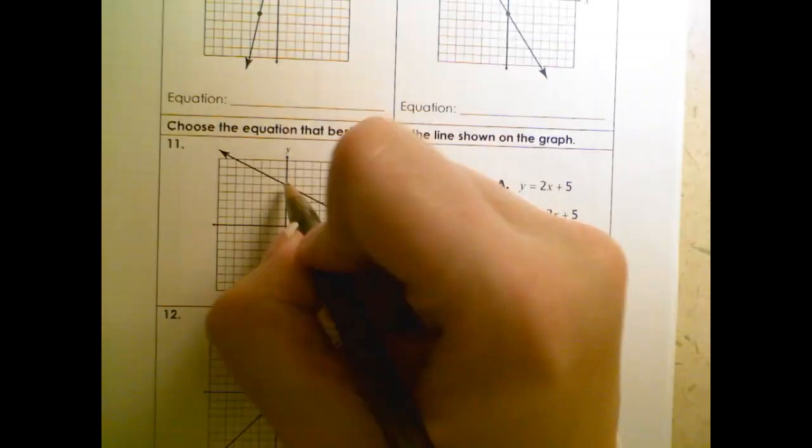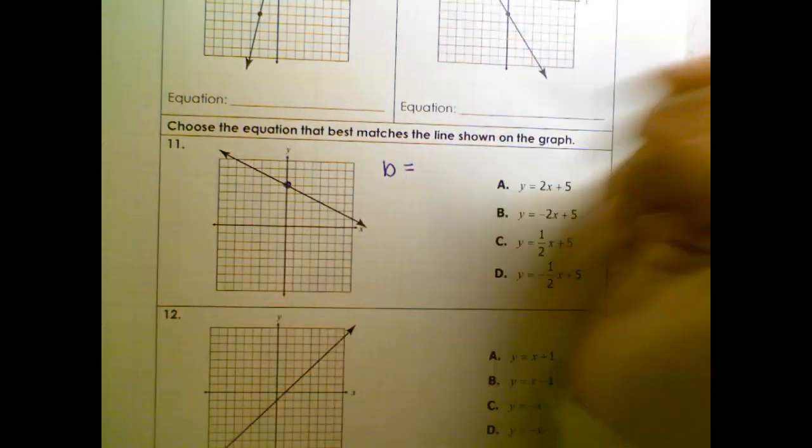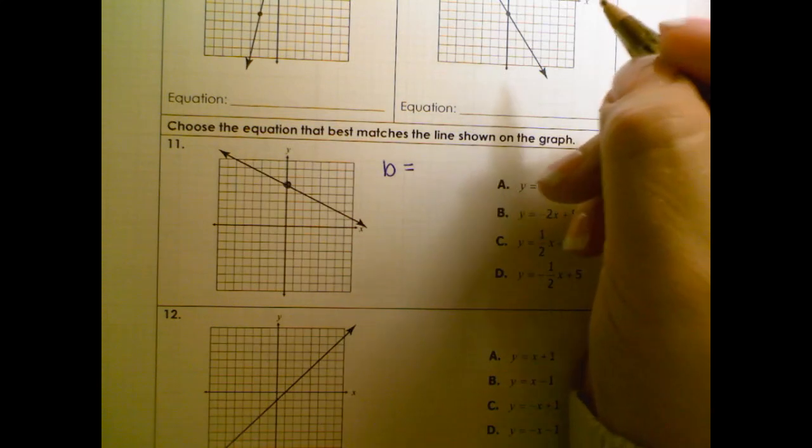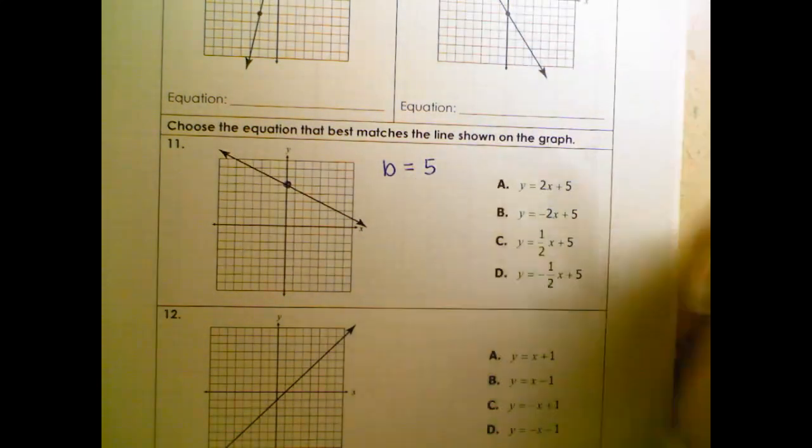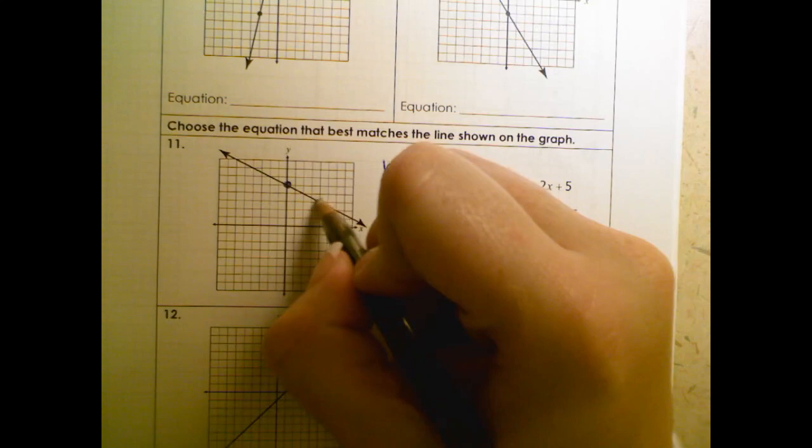All right, if I jump down to number 11, I'm going to kind of work myself backwards. Identify what my y-intercept is. My y-intercept is at 5. And I'm going to pick one other point.